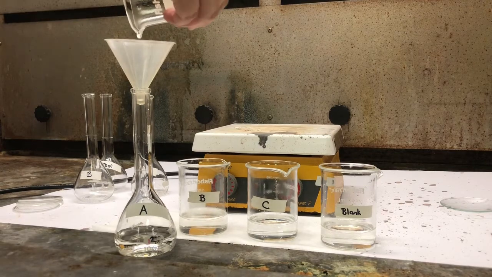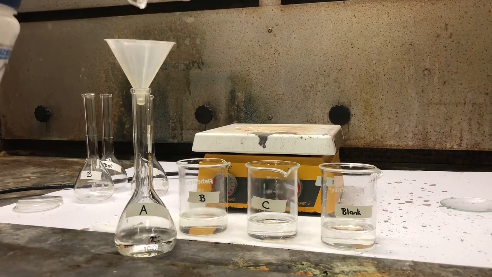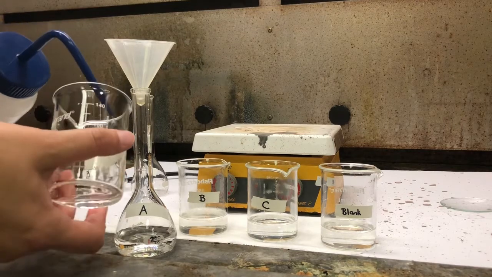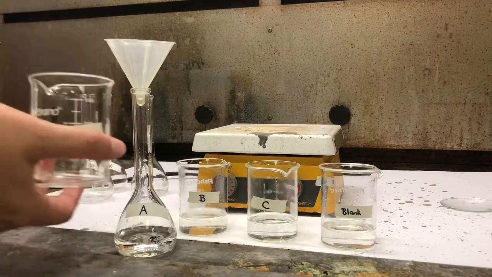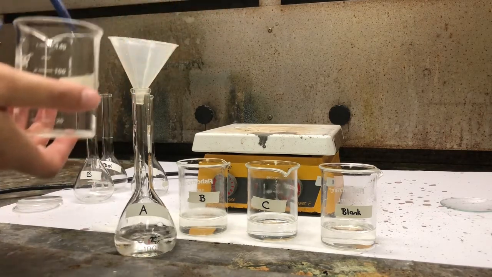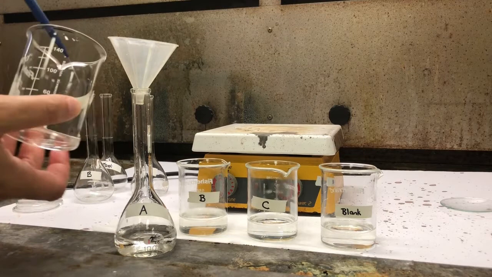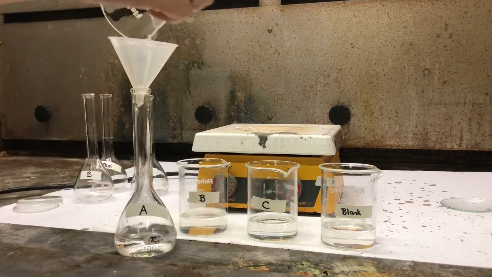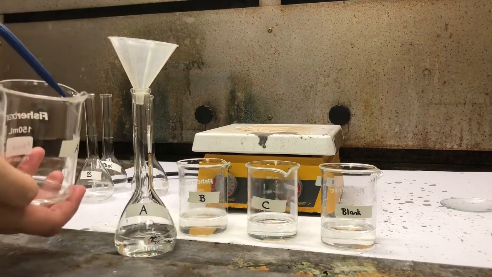We're going to rinse out our beaker with some deionized water and pour that in. Do that a few times just to make sure we get all of the material out.